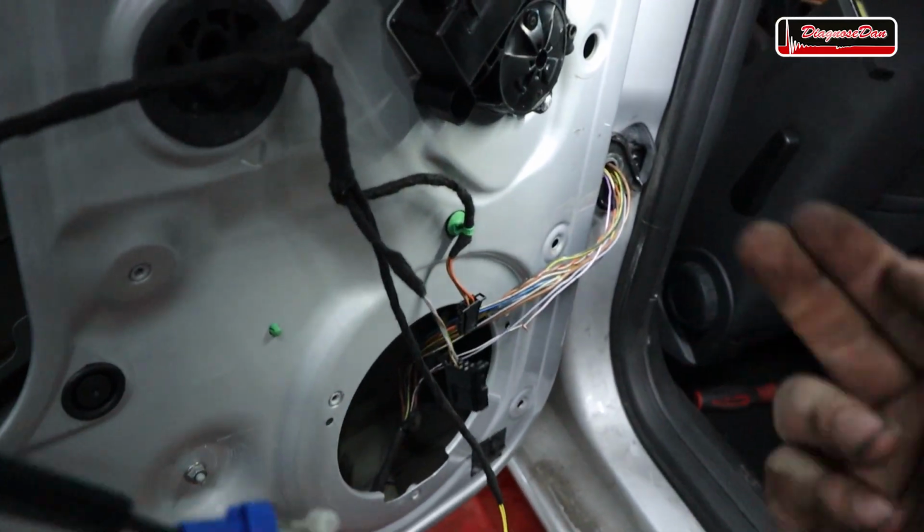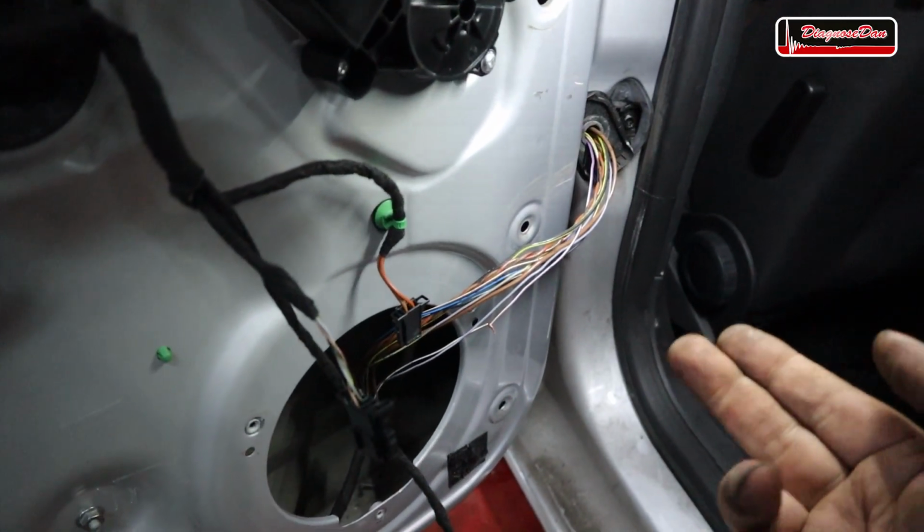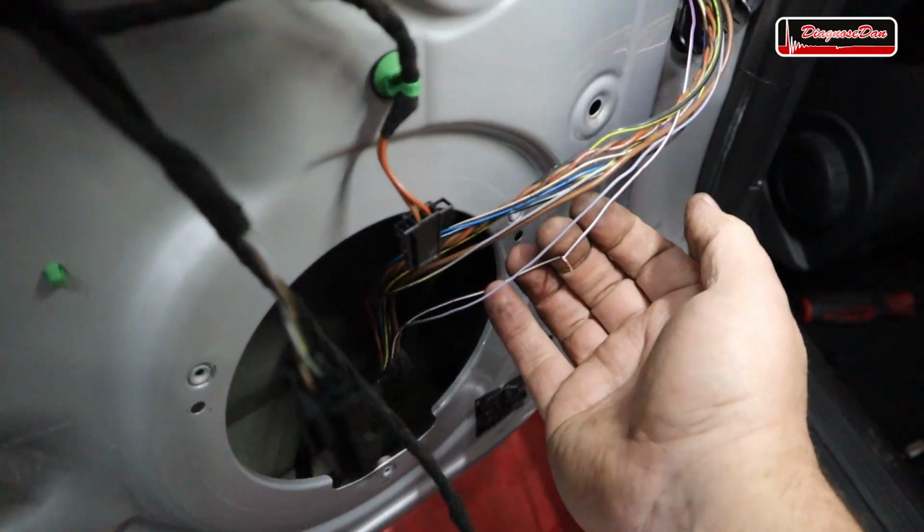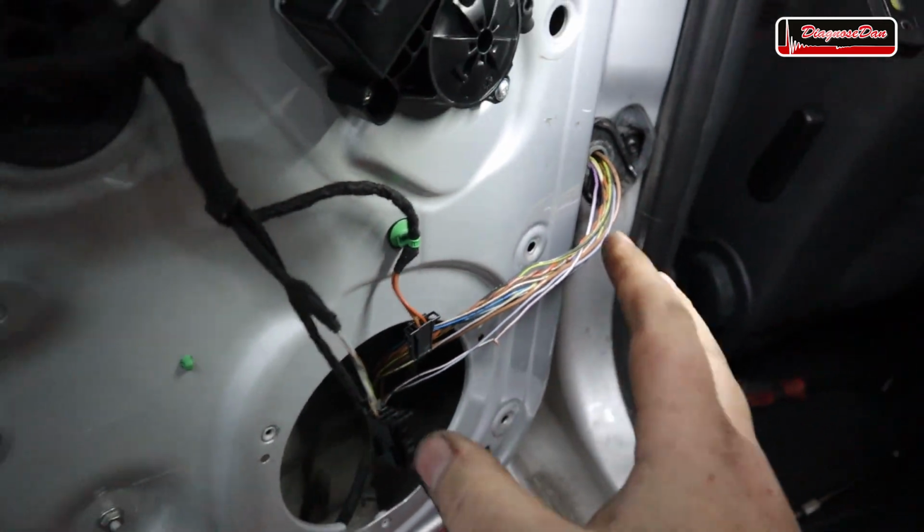What do they want? Do they want me to fix it? Are they going to fix it? But anyway, of course, it still needs to be fixed properly. This is just to show you guys the fix.